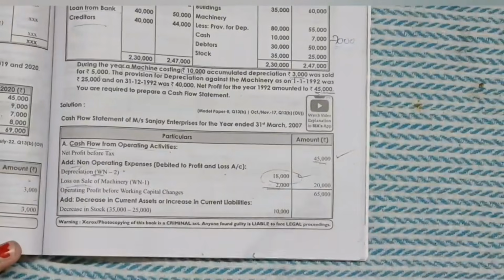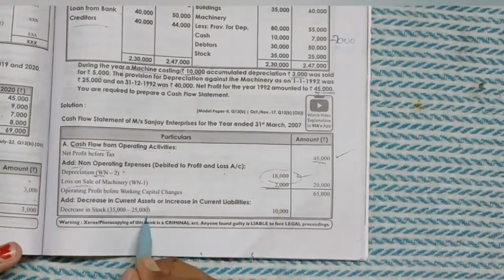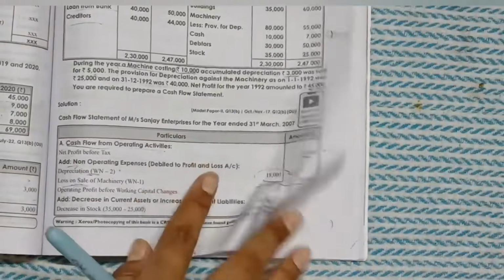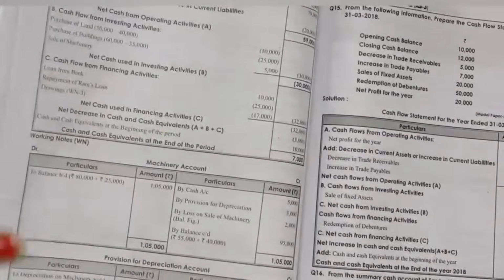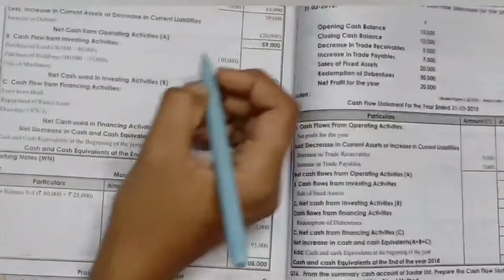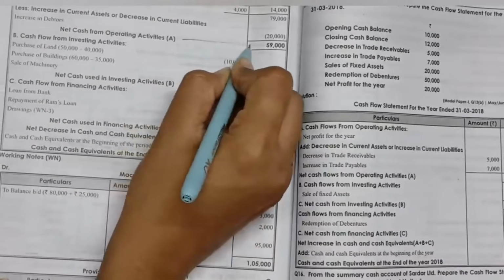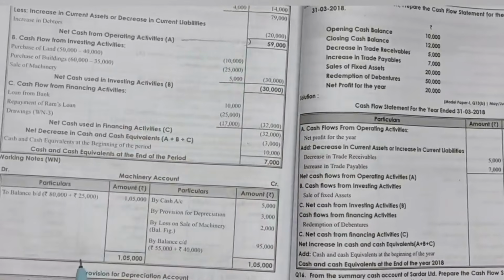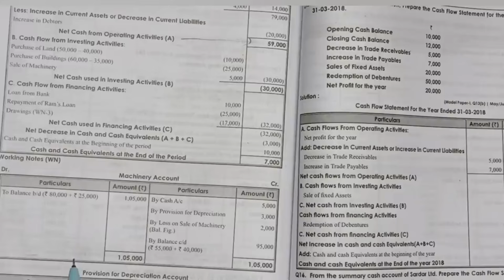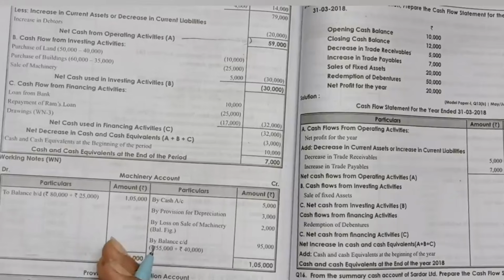That is the depreciation amount, you need to add it here. Got it? Next, did current assets increase or decrease? If they increase, add or minus, the same thing you need to do. Then you will get net cash from operating activities.